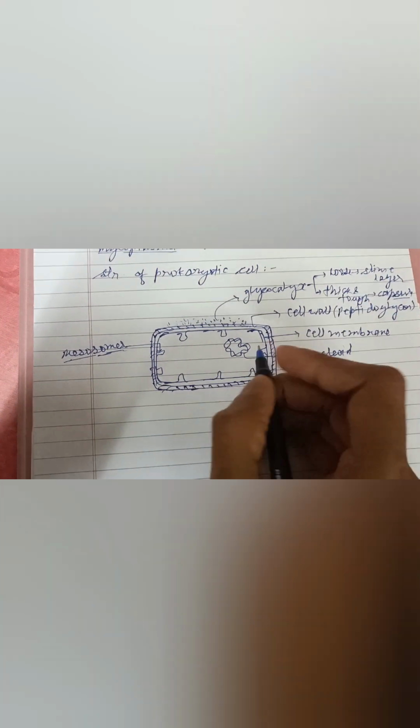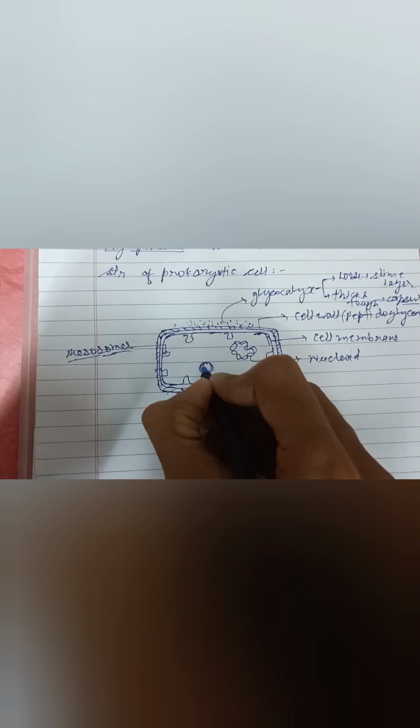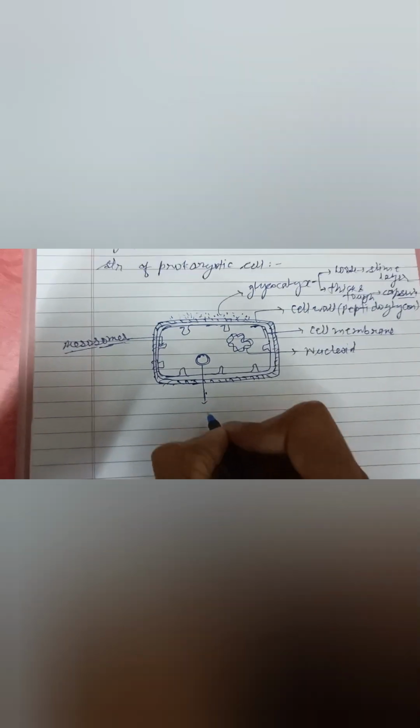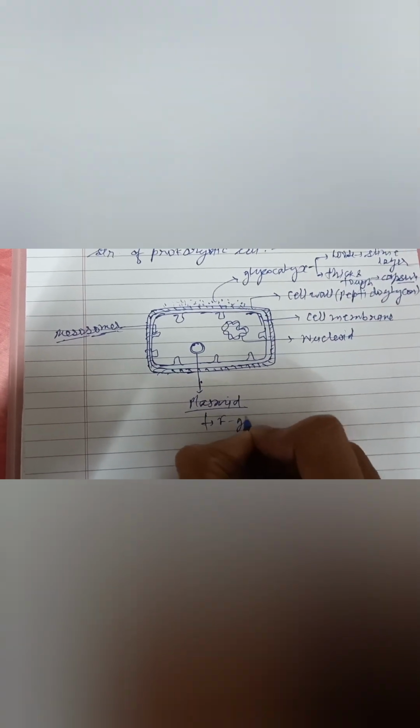In addition to the nucleoid, another circular DNA is present, which is known as plasmid. The plasmid contains some genes like the F gene, the fertility gene, and the R gene, the antibiotic resistance gene.